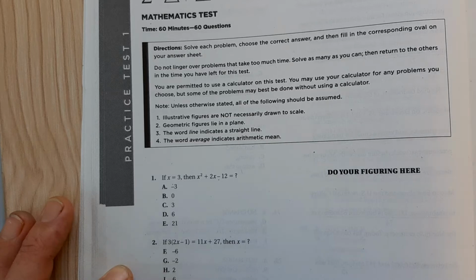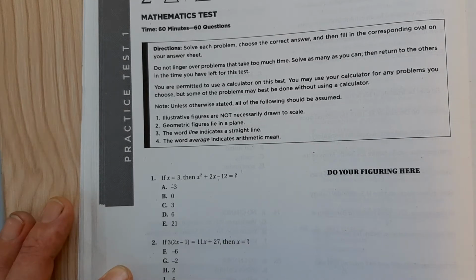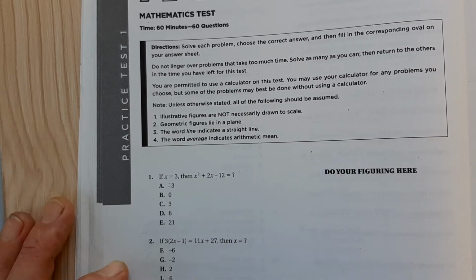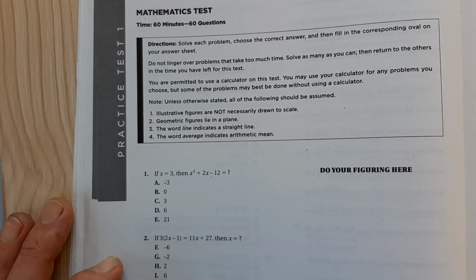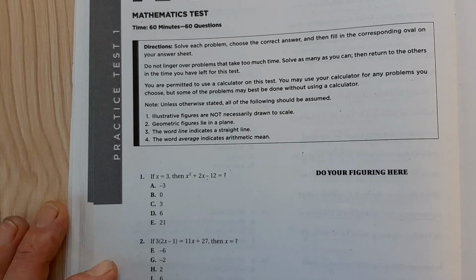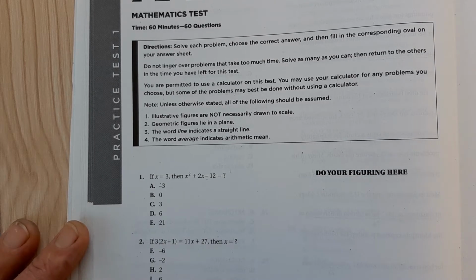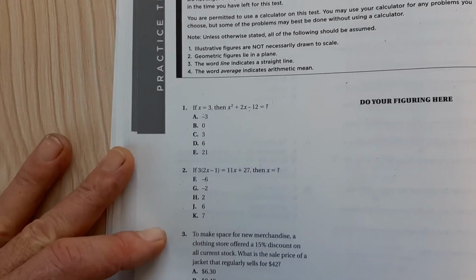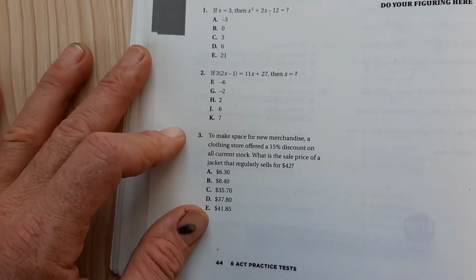Little example here, and we'll see how well we can see this on the video, and the lighting, how big the print is. Okay, so this is a first practice math test in this book. So I'm gonna start right here just to give an example, and we'll see together if this works well for you.